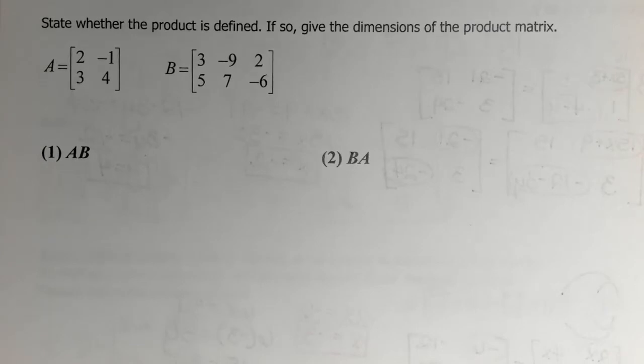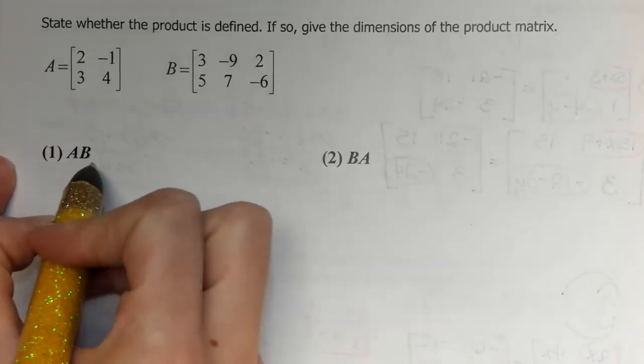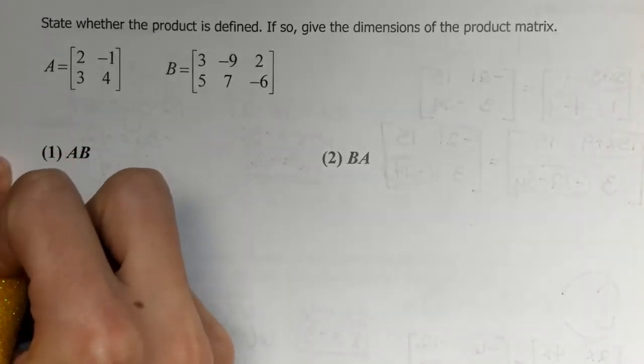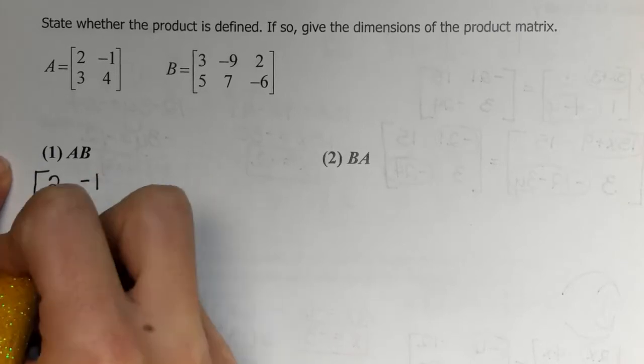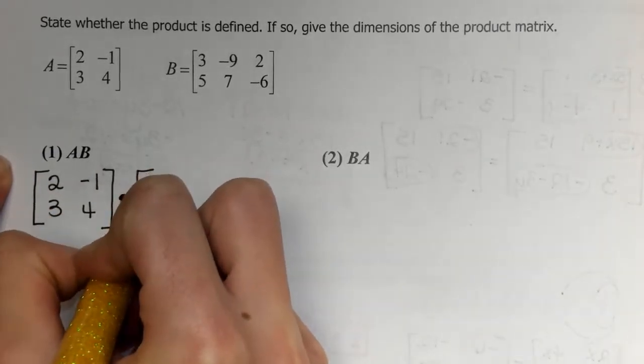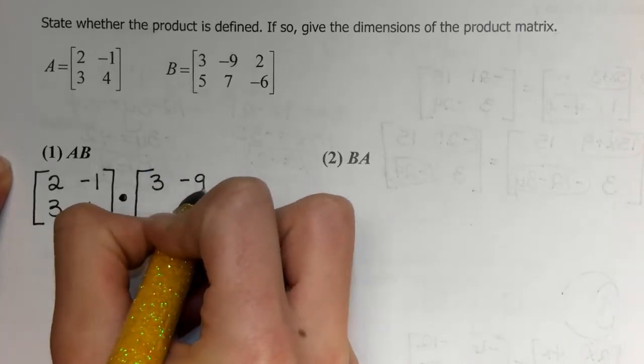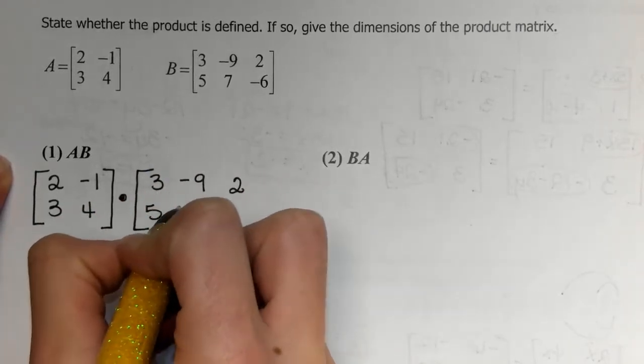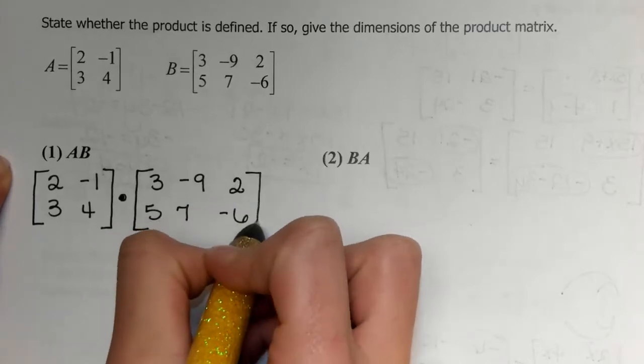Okay, so we're going to state if the product is defined, and if so, give the dimensions of the product matrix. No, we're not going to multiply it. We're going to set it up and say if it's defined or not. Sorry, I'm getting ahead of myself. So AB: I'm taking my matrix A, 2, negative 1, 3, 4, and multiplying it by 3, negative 9, 2, 5, 7, negative 6.